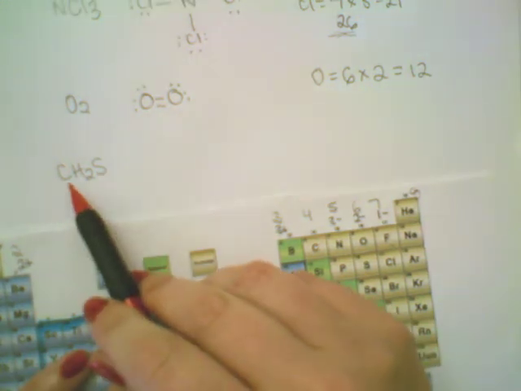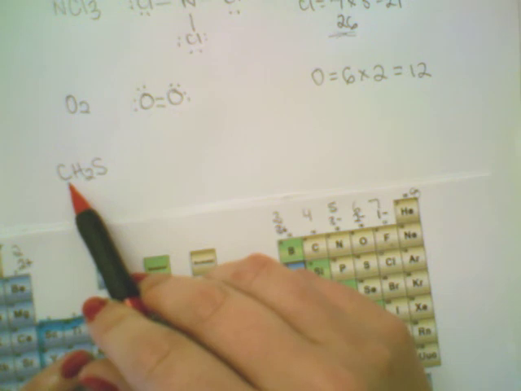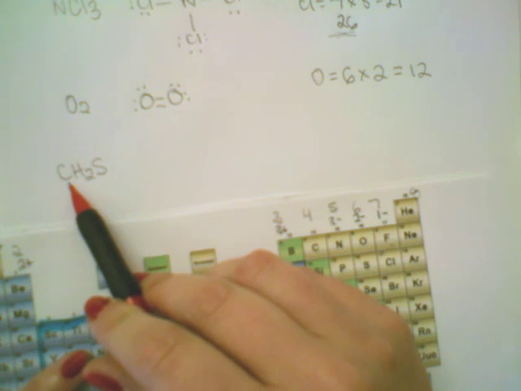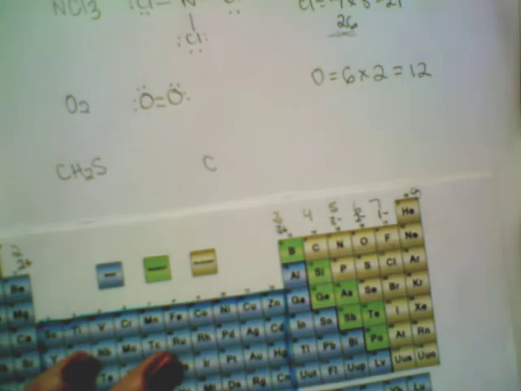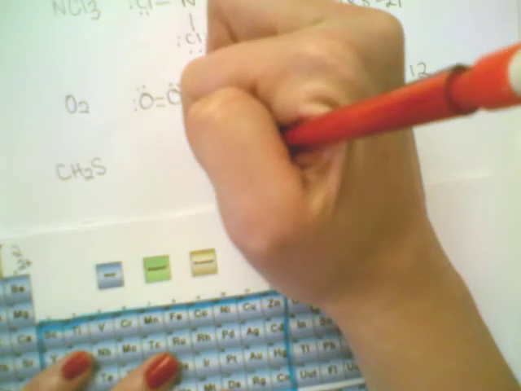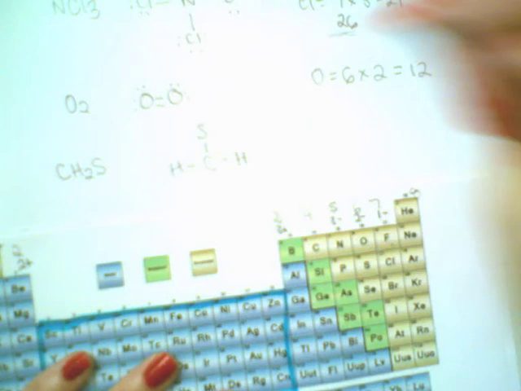In this compound, we have carbon present. Anytime carbon is present in a compound, it's going to be in the middle. It will always make 4 bonds if it can. So let's go through the steps. Carbon's there, so it's going to be in the center. And I'm going to surround that with the 2 hydrogens and a sulfur.